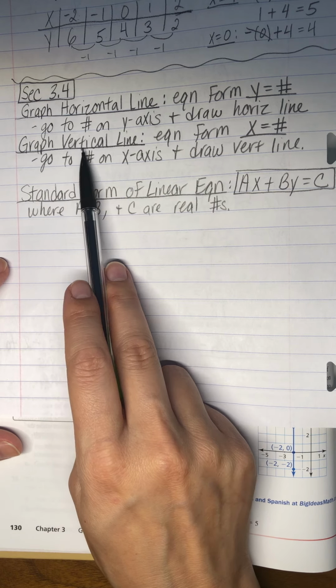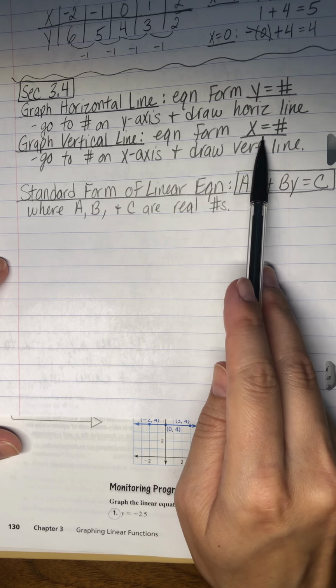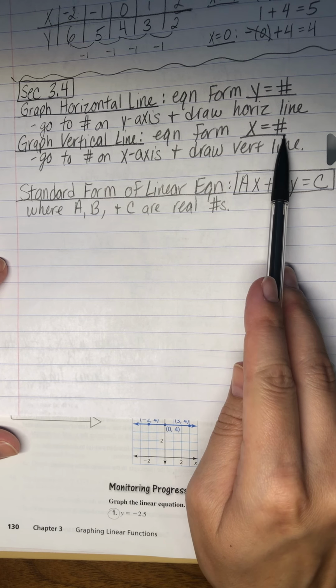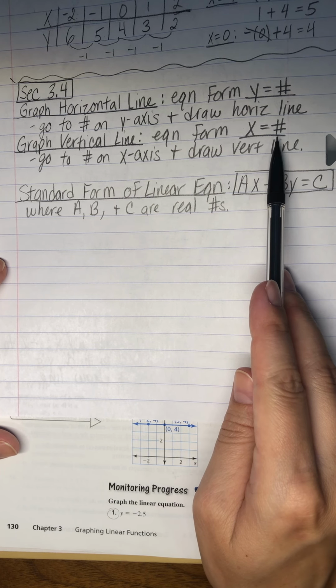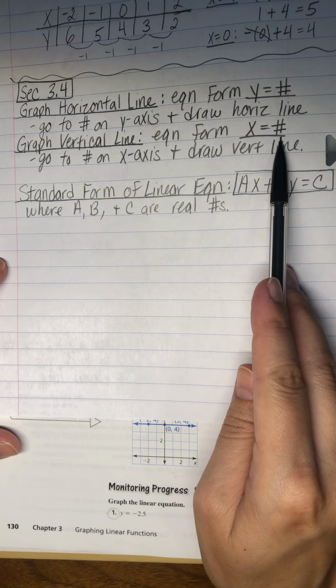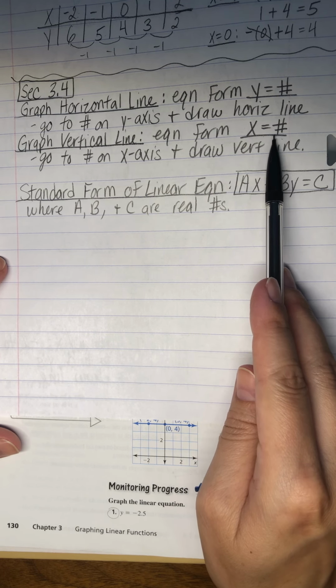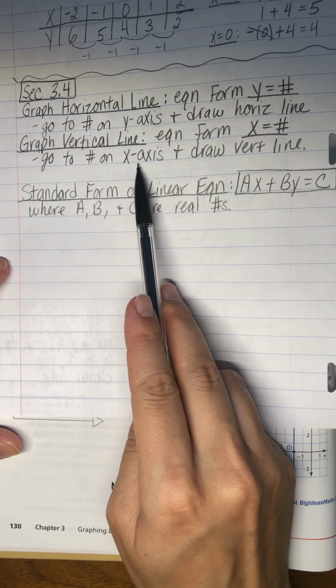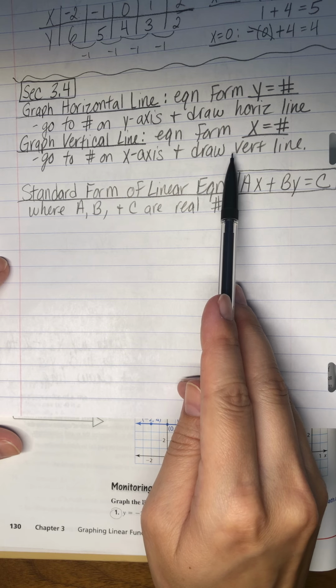If it's going to be a vertical line, then the equation is of the form x equals a number. So it's just x and just a number. There's no y in this equation. This is the case if every x is that number, doesn't matter what the y is, all the x's will always be that number. So you go to that number on the x-axis and you draw a vertical line.